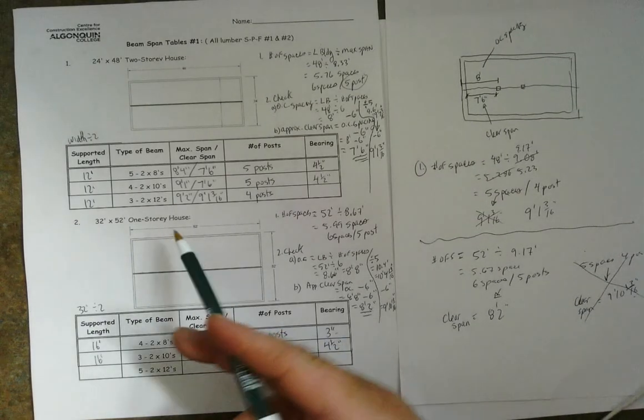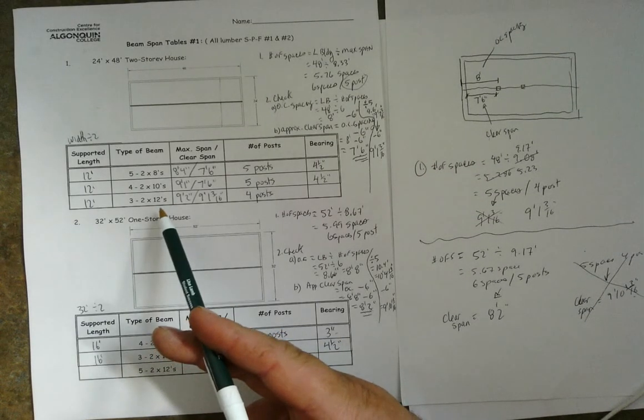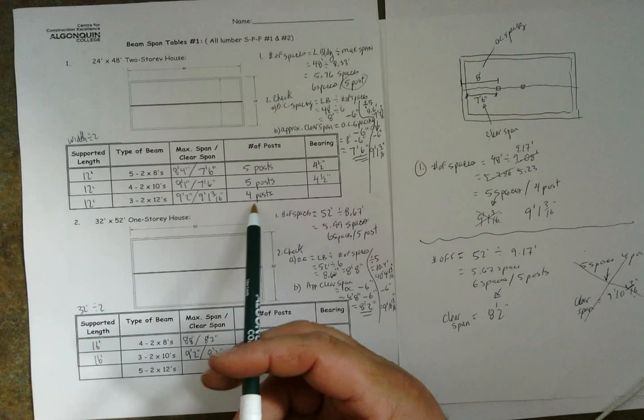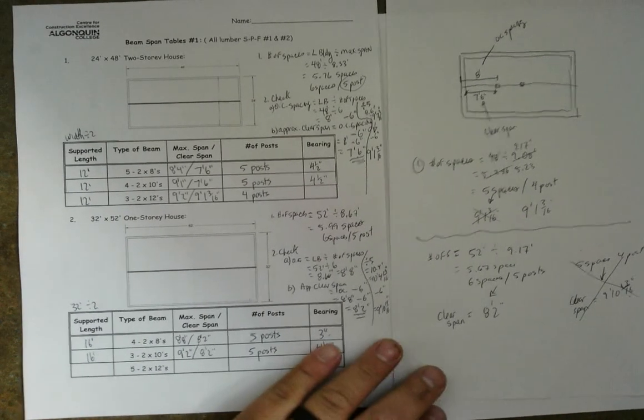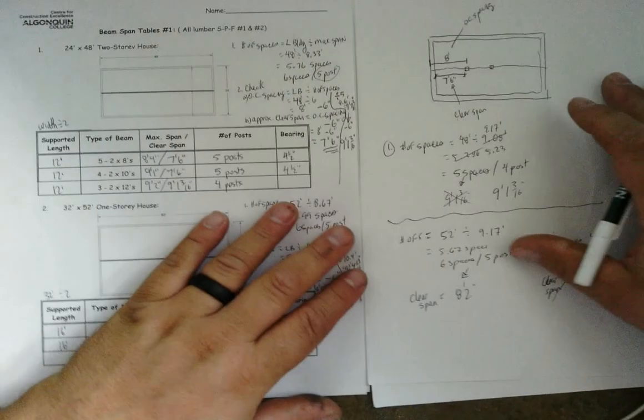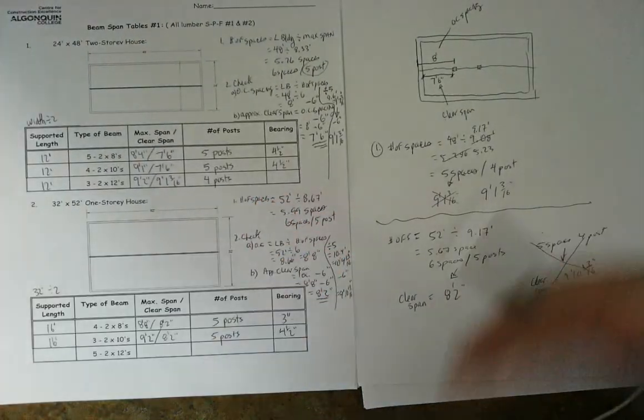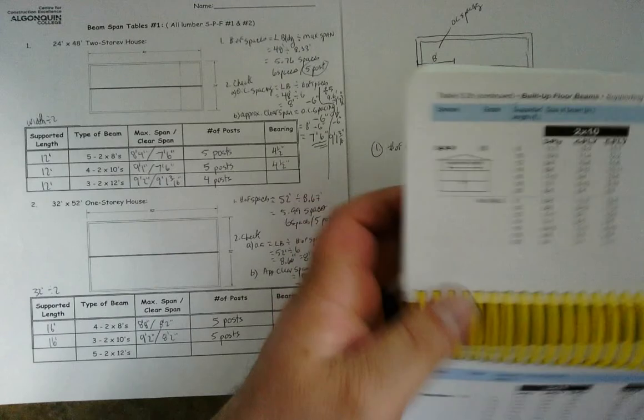By going with 2x12s, we reduce our headroom in our basement, but then we minimize the post. So it depends on what the homeowners want. Are they using that basement, or is it going to be just storage? Then it doesn't matter. Then maybe why even bother removing a post? These are the kind of things you have to look at, which could be options for homeowners.